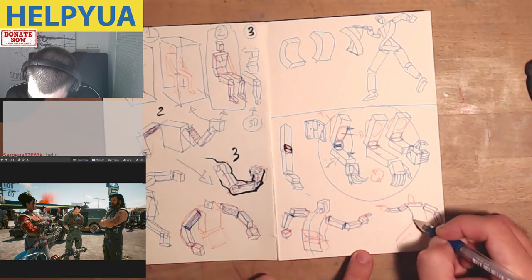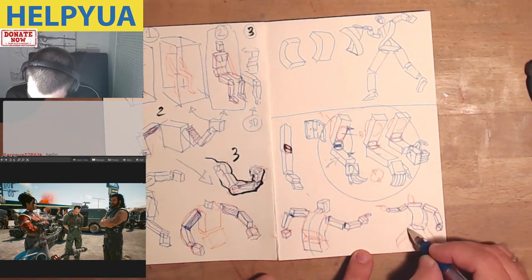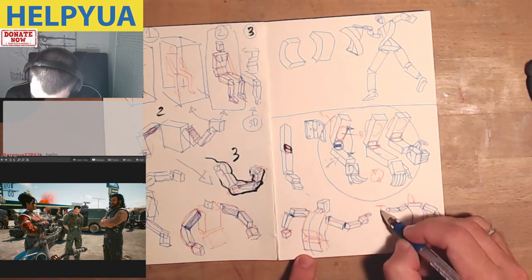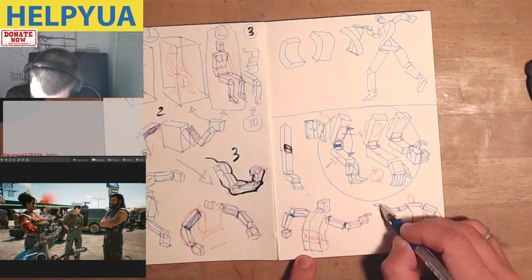And for the body, we can see it from the bottom and from the top. This finger here.